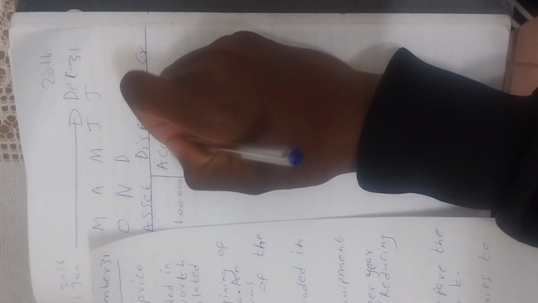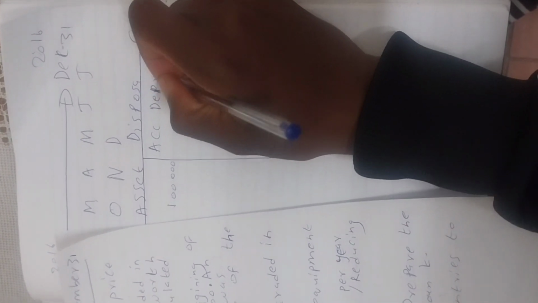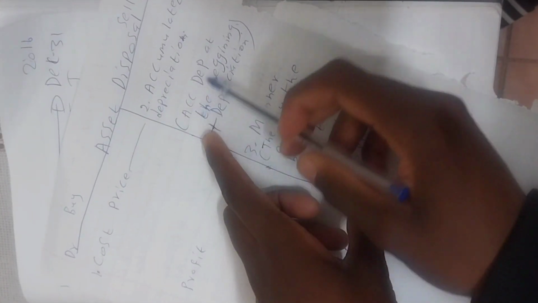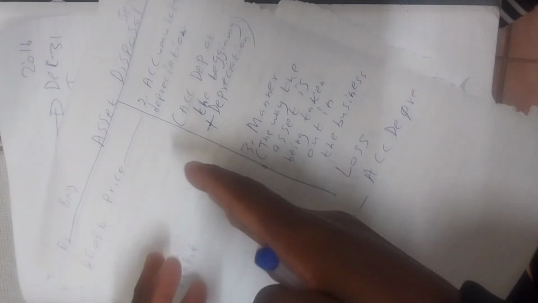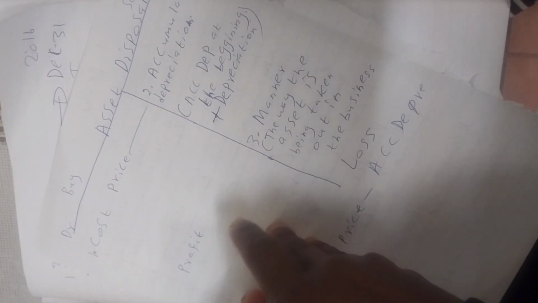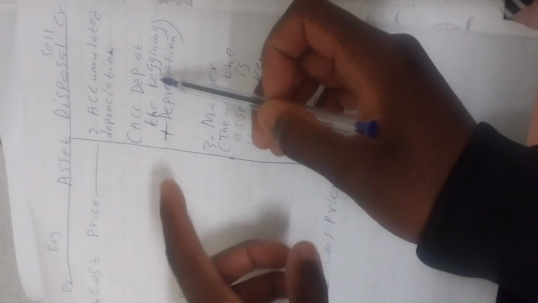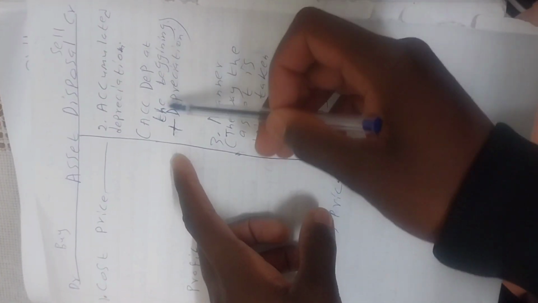Now, coming to accumulated depreciation for this equipment, it will always be made out of two amounts. Firstly, it will be the accumulated depreciation at the beginning of the year, when the year starts. Sometimes they will give you the accumulated depreciation, but if you are using the cost price method for calculation of depreciation, they might not give it. They might expect you to calculate it by yourself, but we'll see that maybe in another session. So here, it will always be made up of two amounts: accumulated depreciation at the beginning plus the depreciation that we're going to calculate for the current year.